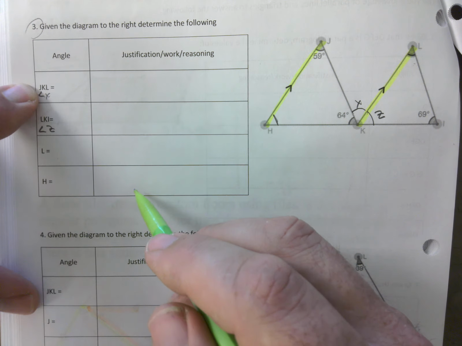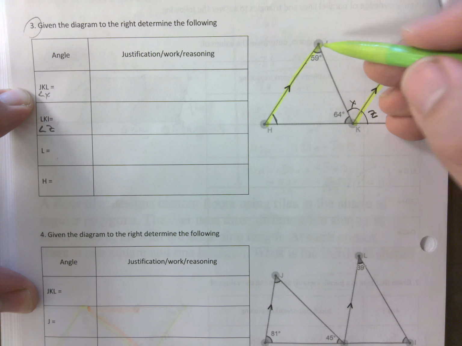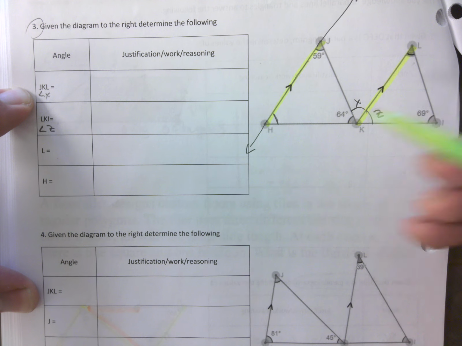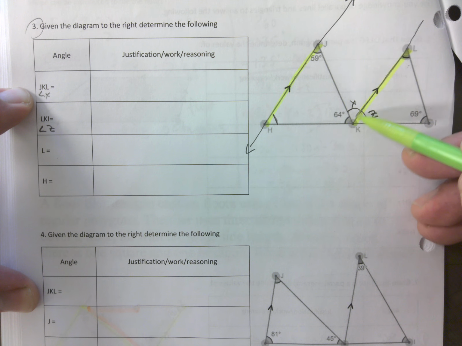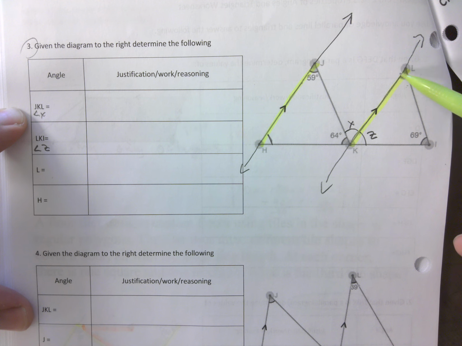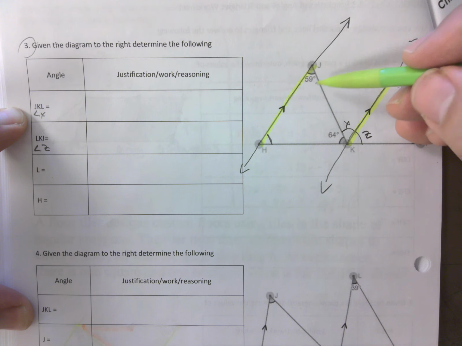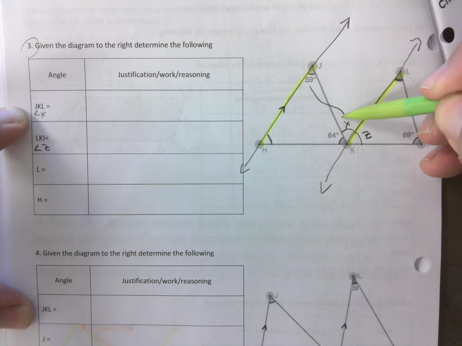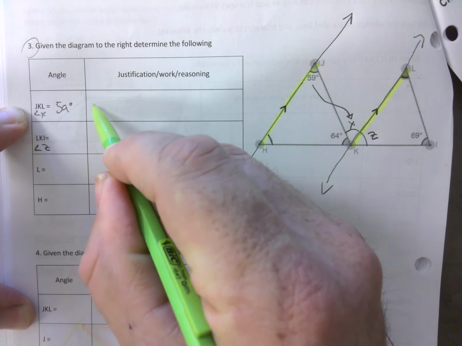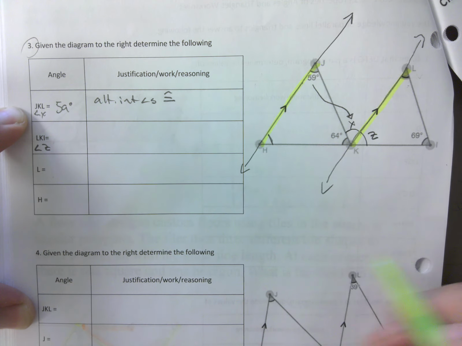Okay. I'm going to start with X. You can do a Z here. See, maybe this will help you. This line can actually continue. You can extend it like that, and same with this one, if you'd like. So you've got your two parallel lines there, and this is a transversal. So you can easily bring the 59 over. So this is 59 degrees, and we've got alternate interior angles are congruent. Okay, that's the first one I started with.